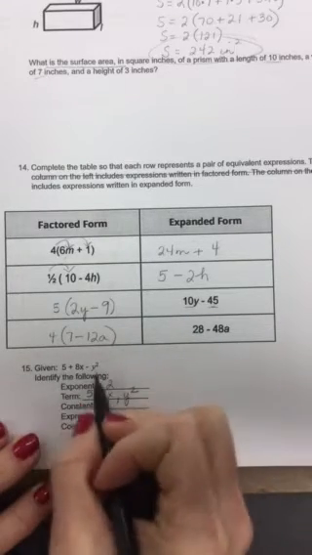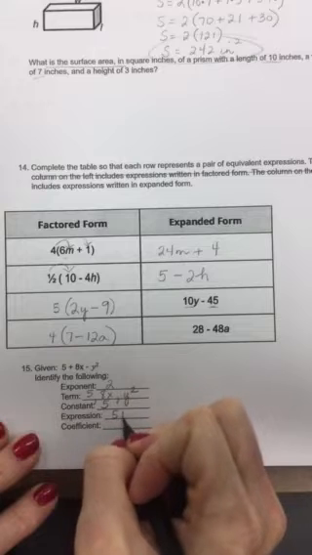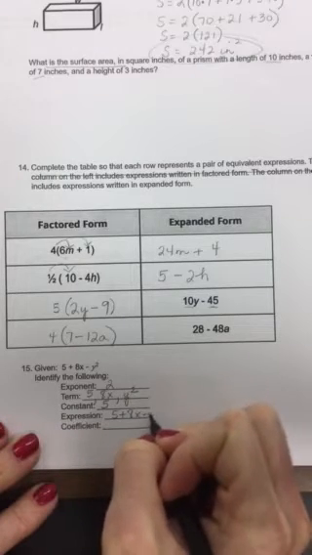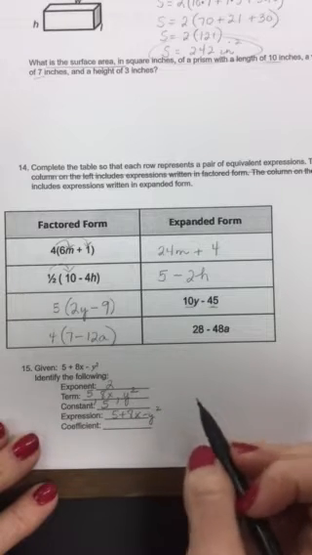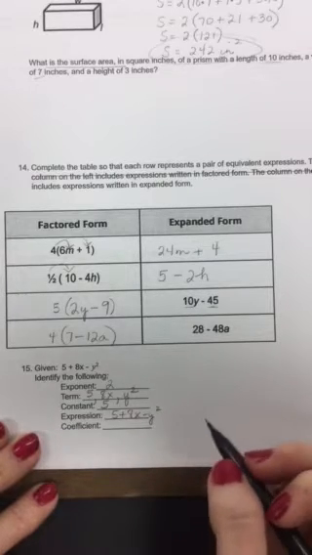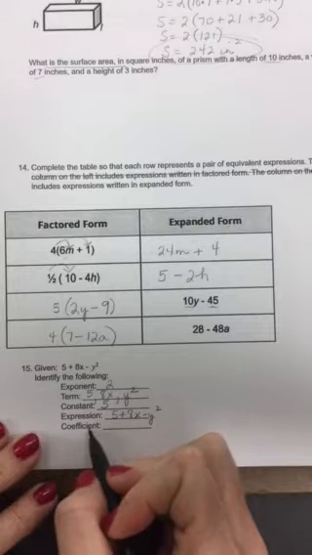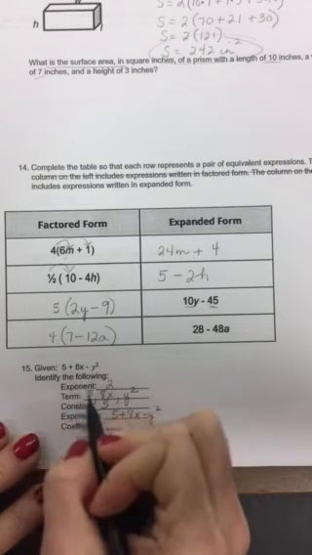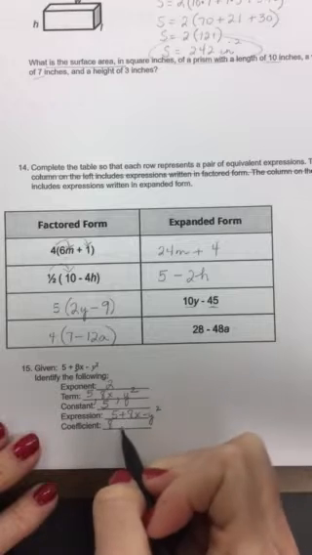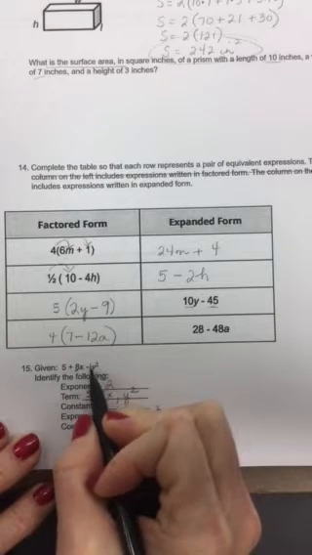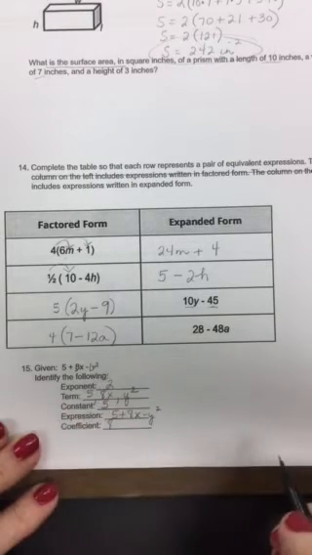Our expression is the whole thing. 5 plus 8x minus y squared, and it's an expression because it does not have an equal sign. That would be an equation. Our coefficient is the number that is with the variable, in front of the variable, so that is 8. If you also wrote 1, I would accept it because we know there's an invisible 1 in front of the y. Okay, on to the back.